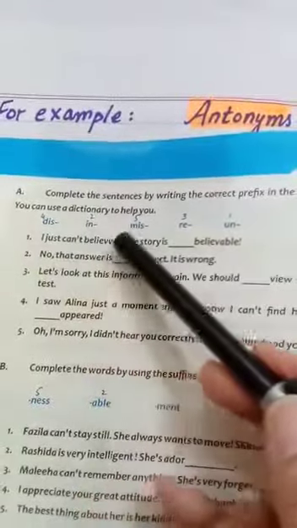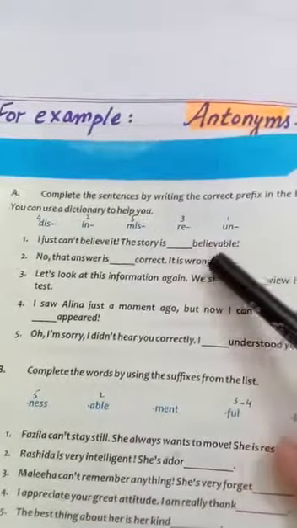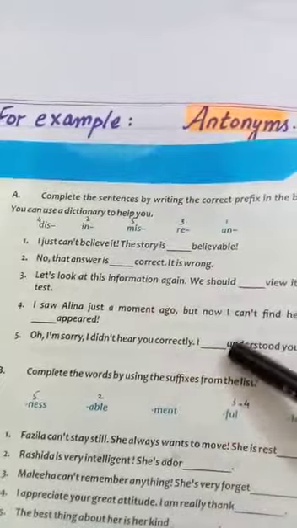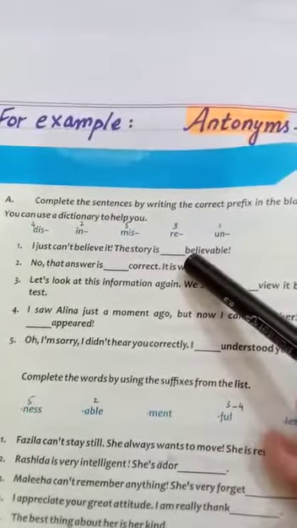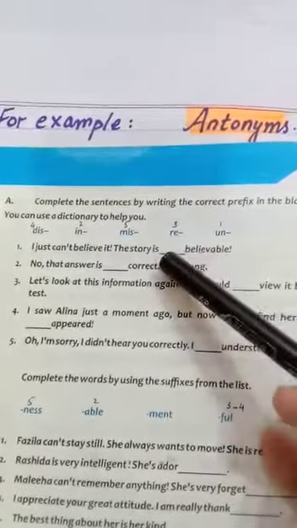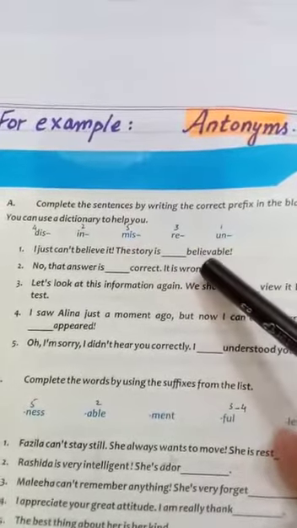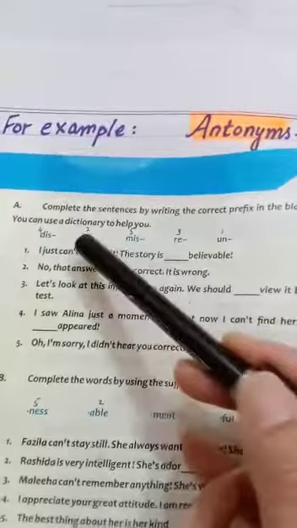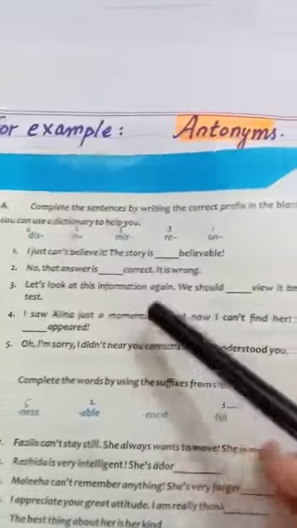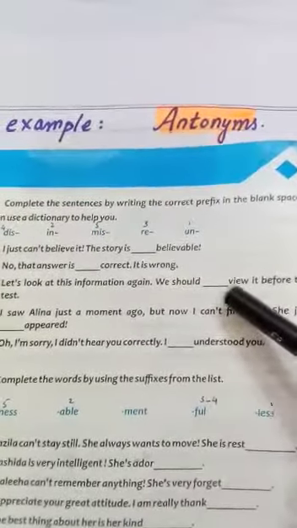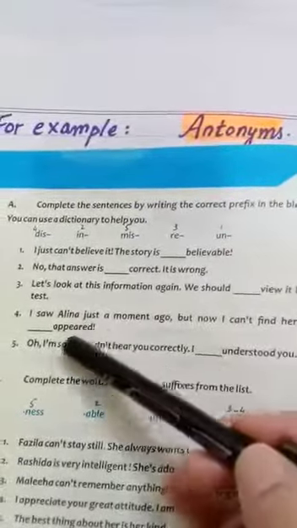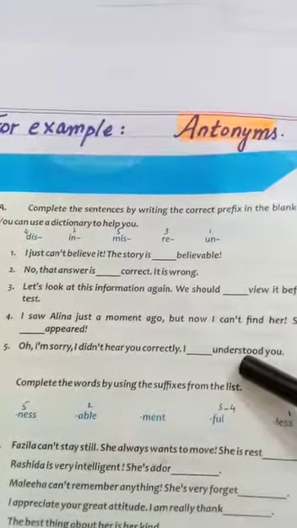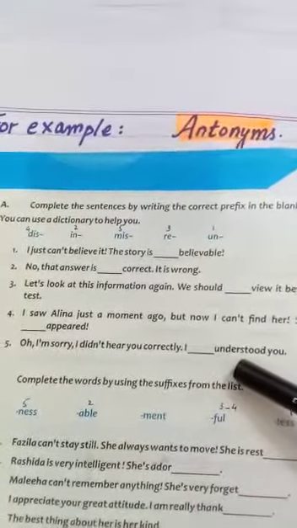These letters are called prefixes and they are kept before these words. Believable is the word, and after putting un with that it will be the opposite, unbelievable. Similarly, correct, when we put in here it will be incorrect. Then view and review. Then appeared, disappeared. Misunderstood, when we put mis with understood.